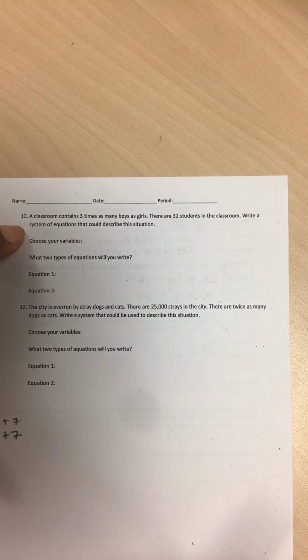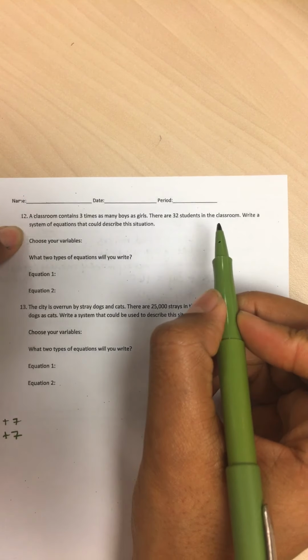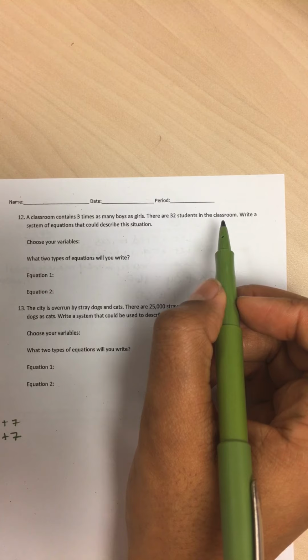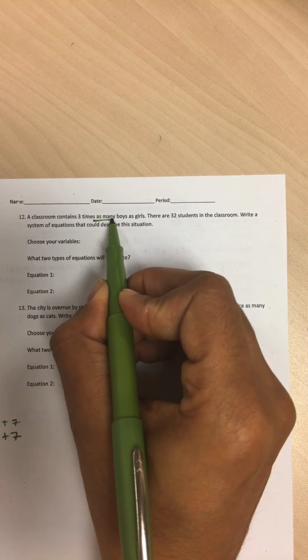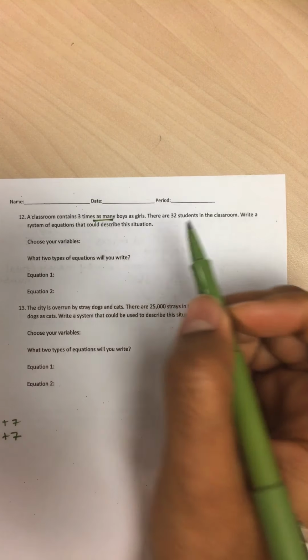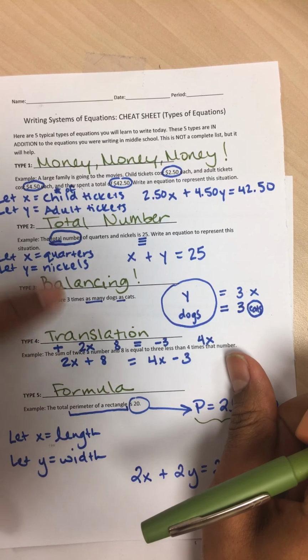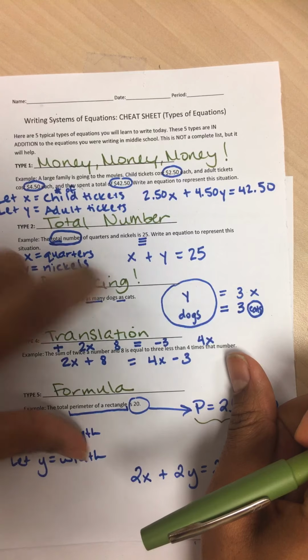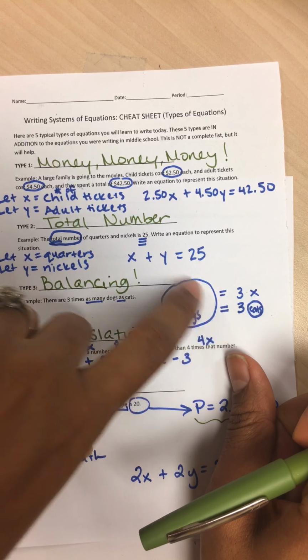A classroom contains 3 times as many boys as girls. There are 32 students in the classroom. Write a system that could describe the equation. Okay, so first things first. Anytime I see as many or I'm comparing two quantities, what type of equation am I about to write? You said it. Balancing.